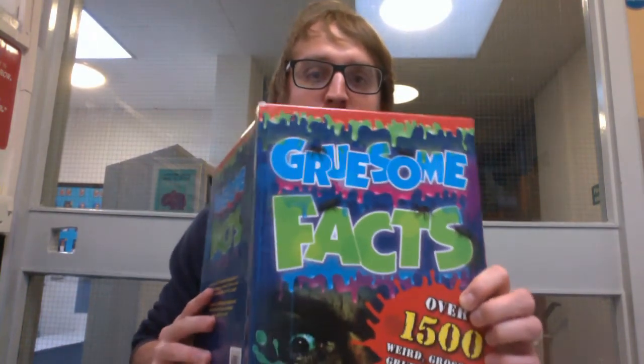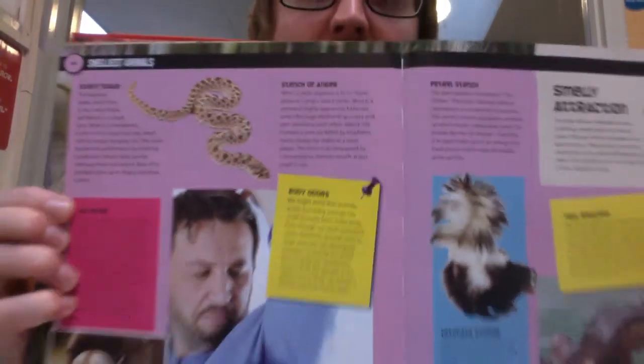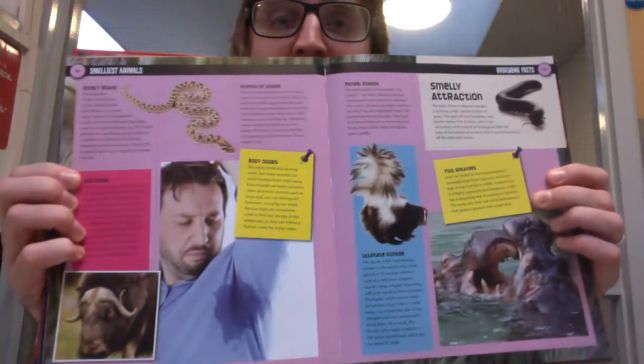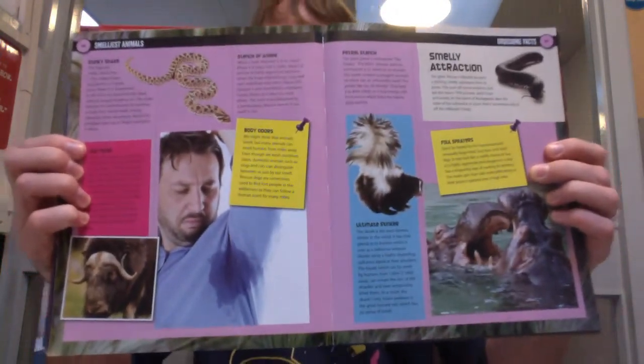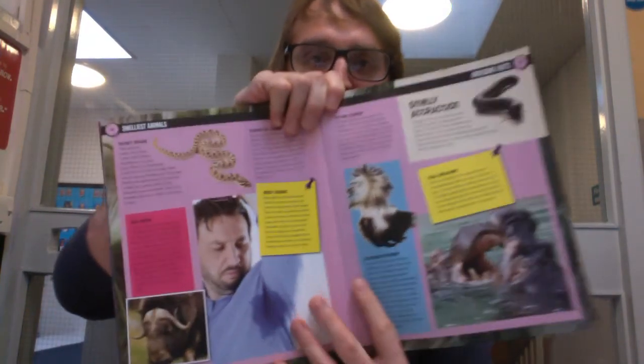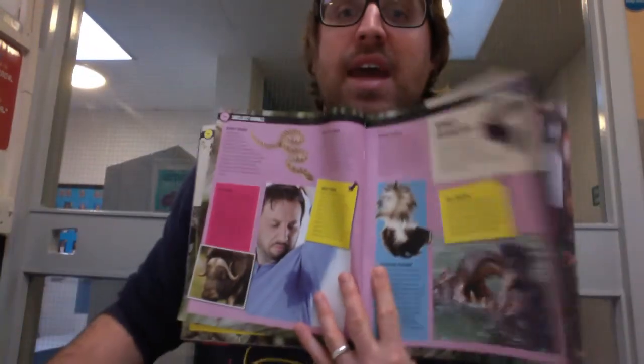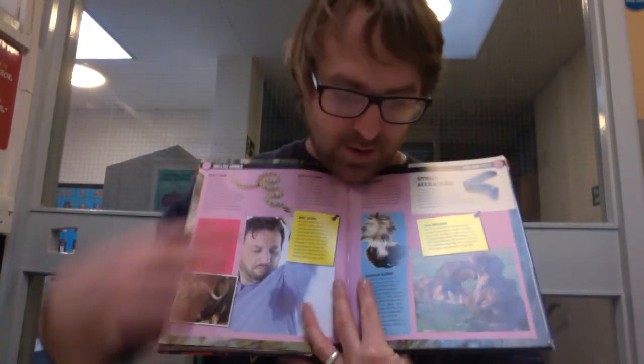So I really like this book, Gruesome Facts, because it's got lots of big pictures and then information. Now the great thing about headings and subheadings, which you're going to find out in a minute, is it organises the text so you only have to read the bits that you're really interested in, and that's what makes them so good. So again, on this page I can label all the bits that I really like and all the features. So headings, subheadings, pictures, captions, paragraphs, technical vocabulary.